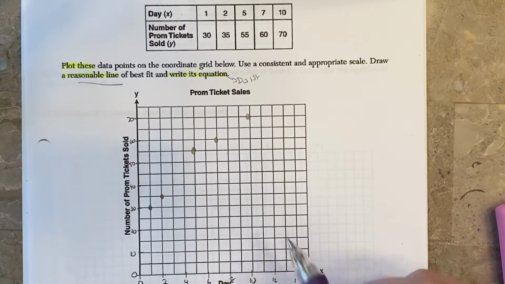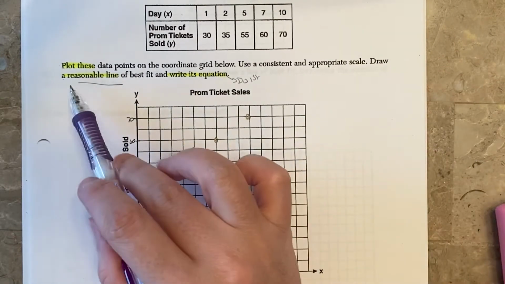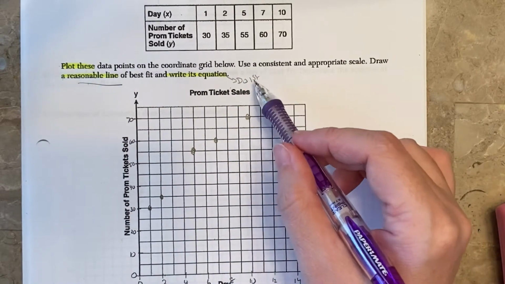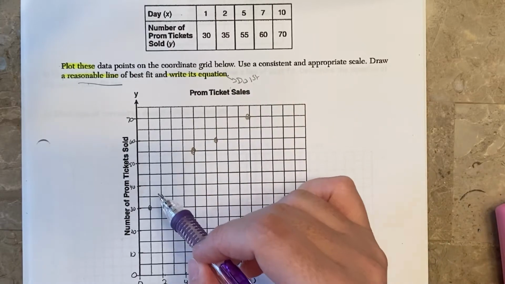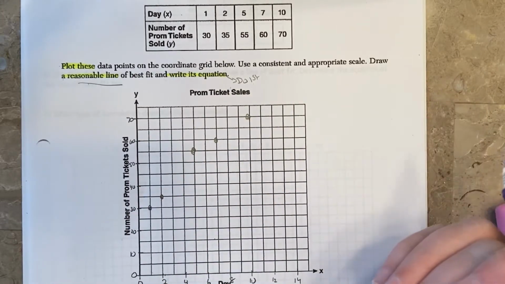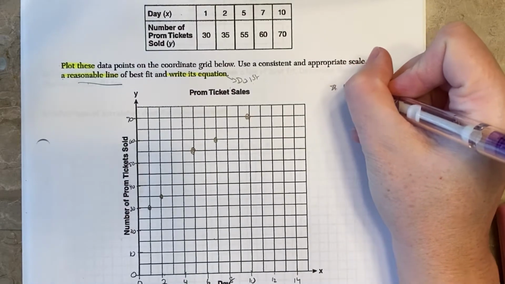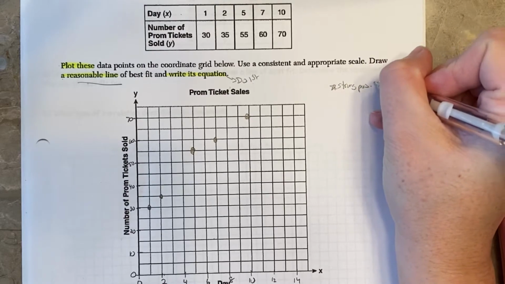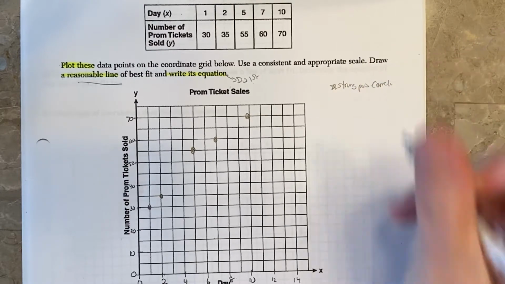All right, so now that we have that, we want to do a line of best fit and write its equation. So we have to do the equation first so that I know where to start my line. So this is really the only new thing for today, okay? By the way, you can already tell that this has a strong positive correlation.